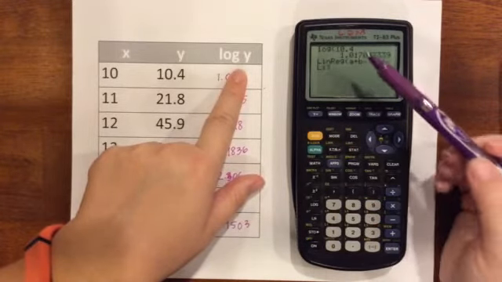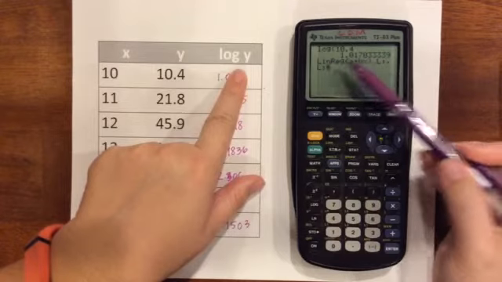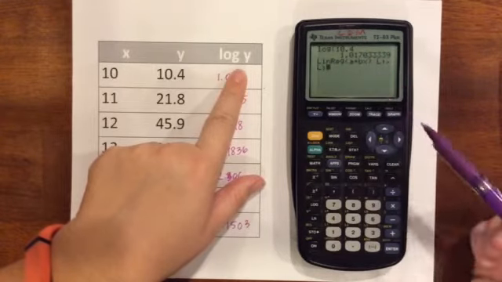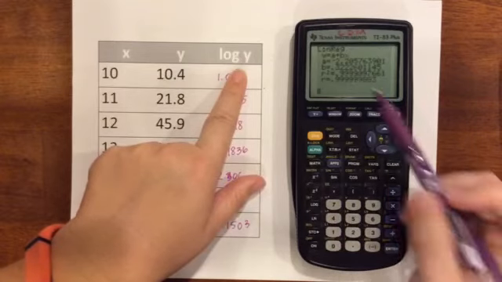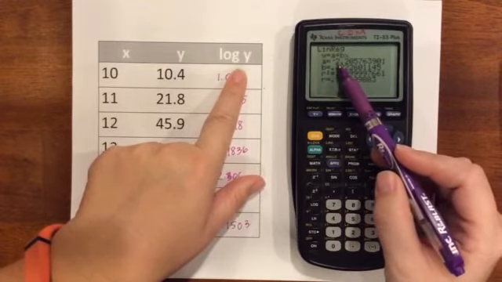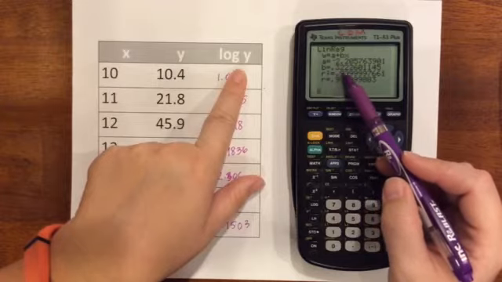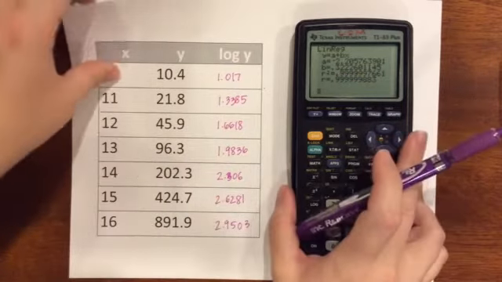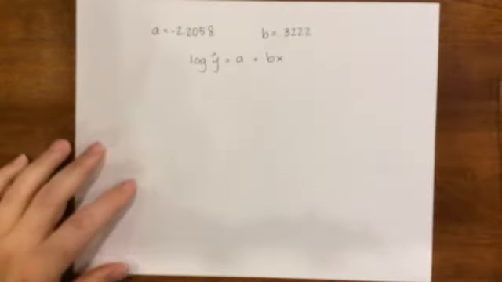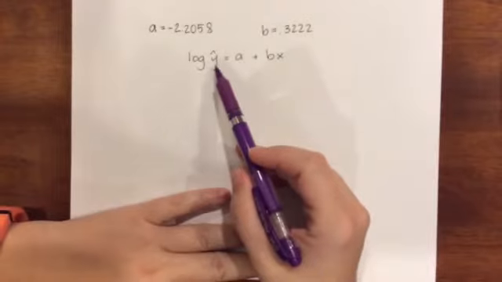My x was located in list 1, and my log y was located in list 3. Some of you have the newer calculators where it just prompts you, where's x, where's y. So just go ahead and plug those in, go to paste, and then it'll paste it to the home screen. And when you do that, you should get an intercept of negative 2.2 and a slope of 0.322.